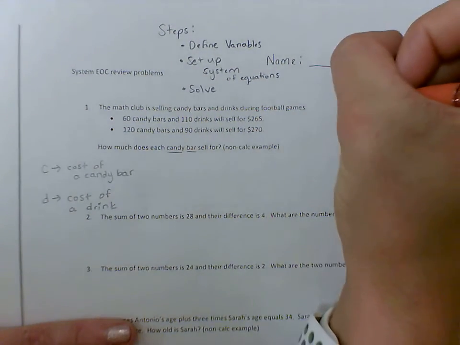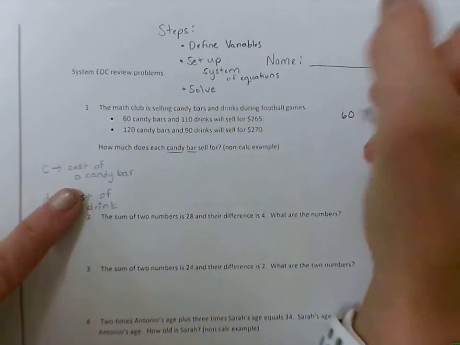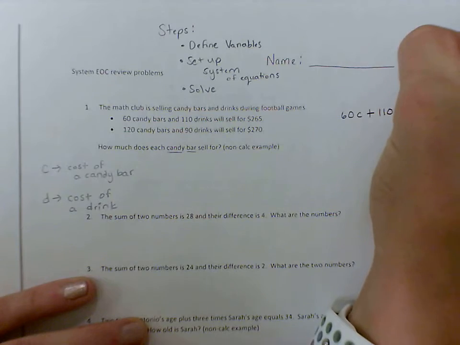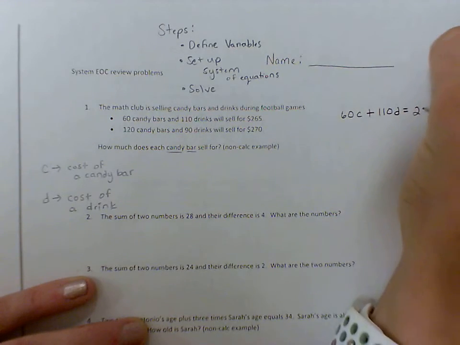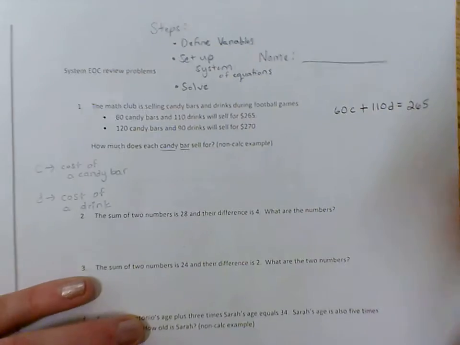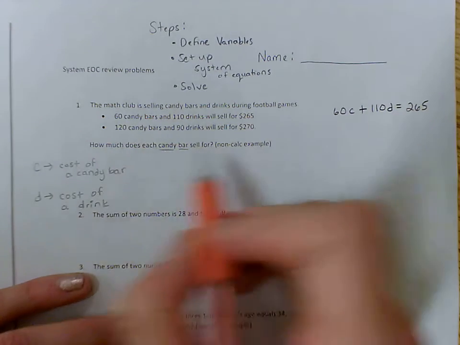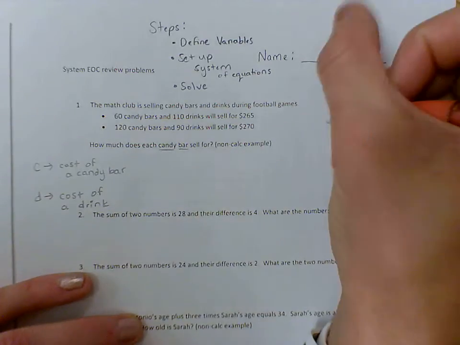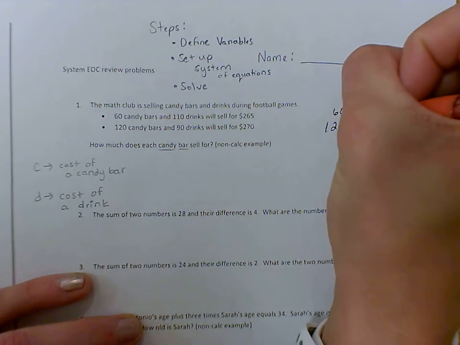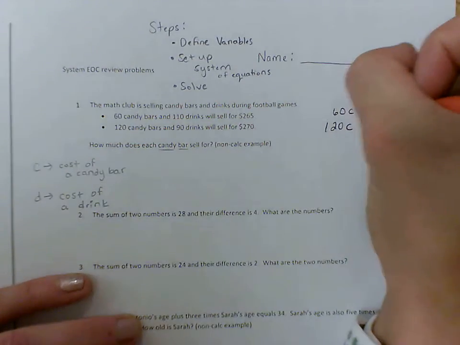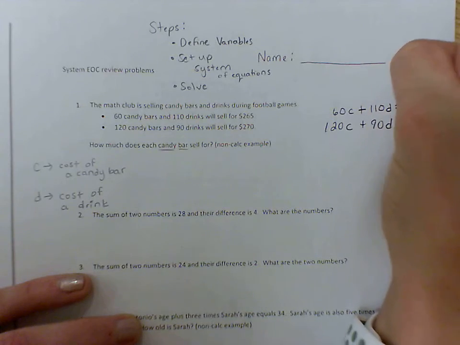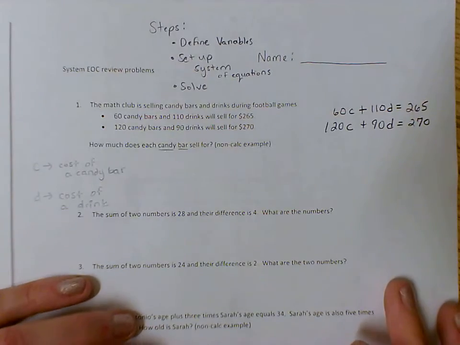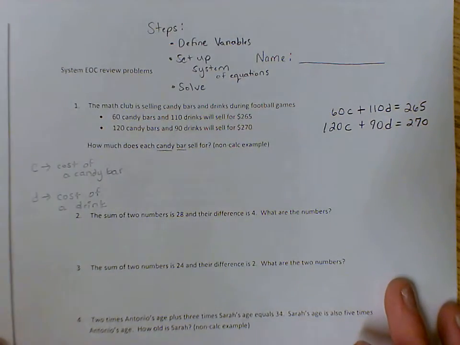So that equation would be 60C plus 110D equals 265. Then the other equation: if they sold 120 candy bars, that'd be 120C, and 90 drinks, so plus 90D, it ended up selling for a total of $270. Okay, so there are our equations, and then we have to solve.